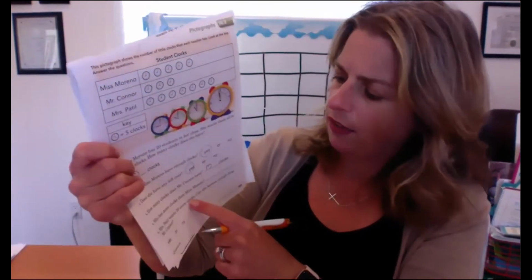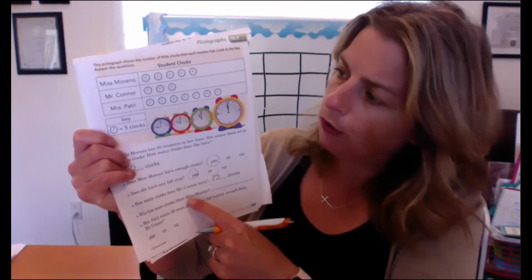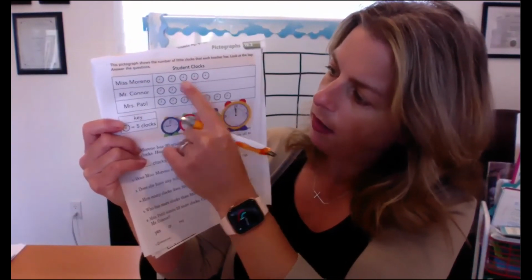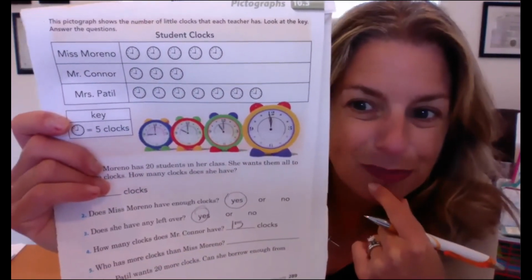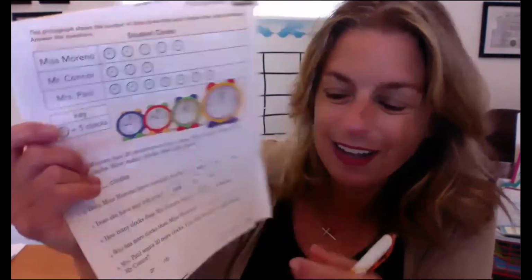Did you get 15? That is correct. Okay. Who has more clocks than Miss Morena? Here's Miss Morena's. Here's Mr. Connor's. Do you see who has more clocks than Miss Morena? Yes, Miss Patil. So you're going to write in Miss Patil.